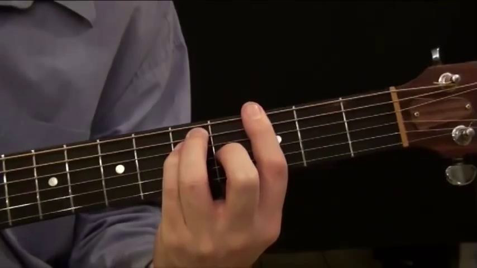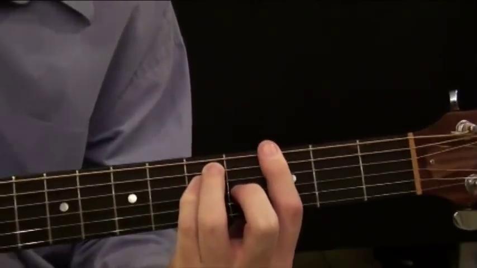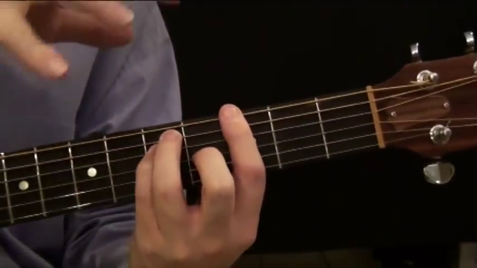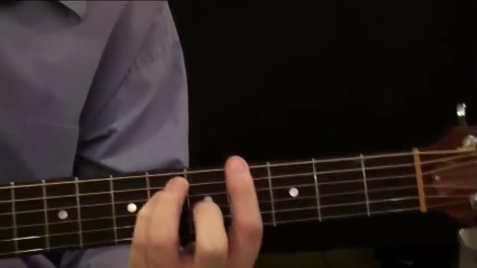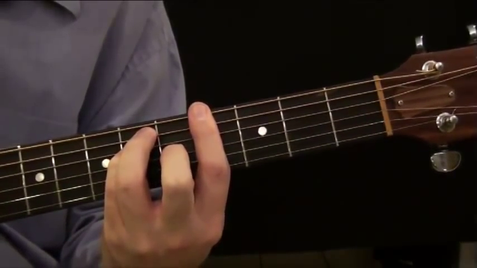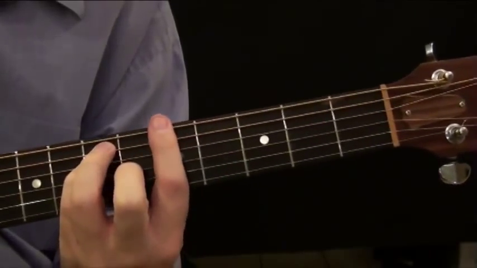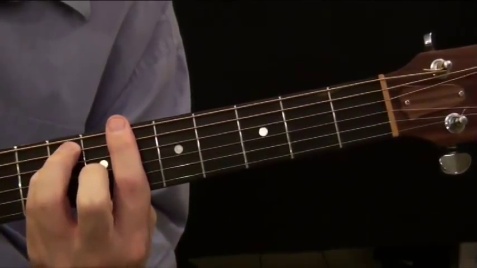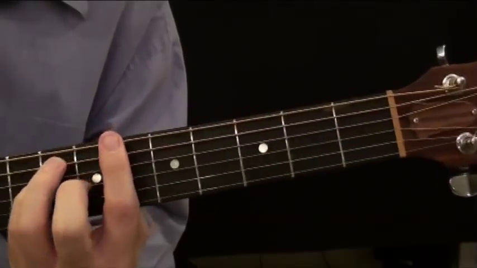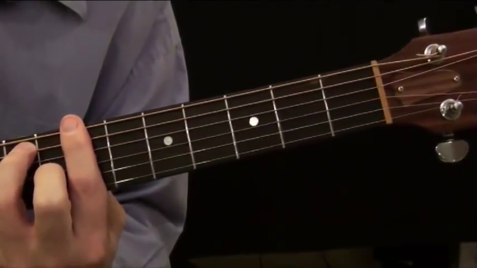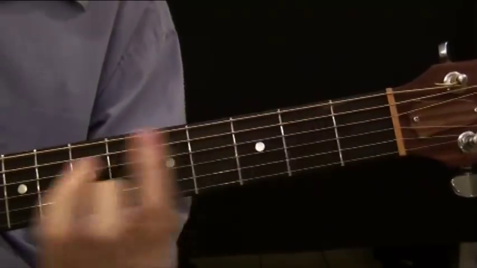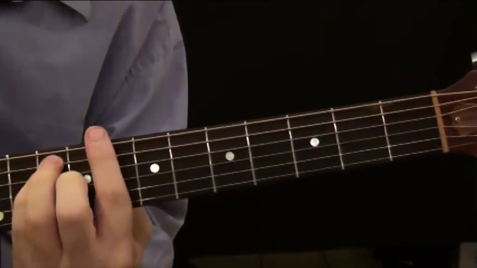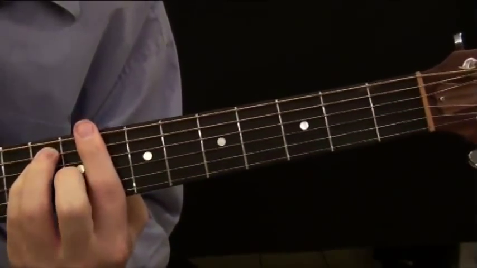But if you keep practicing this pattern, you will get it, and you'll see just how useful that is, because I can take this pattern and shift it up 1 notch, and now I'm playing a G sharp. I can shift it up another notch, and I'm playing an A. Another notch, and I'm playing a B. Another notch, and I'm playing a C. See? So you can play a C down here, the open position where you've learned it, or you can play it up here. So you get different octaves of that same chord.